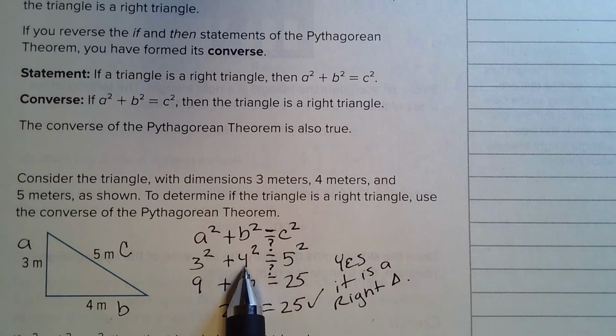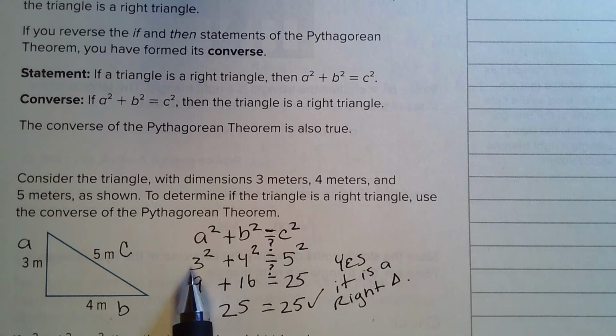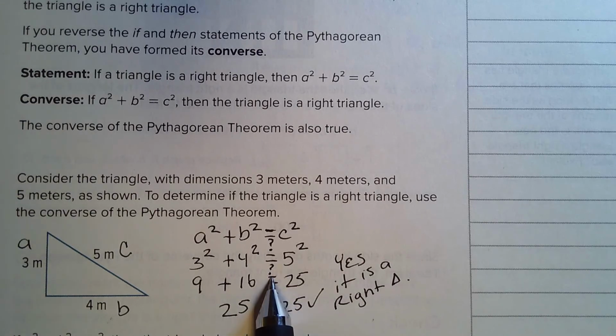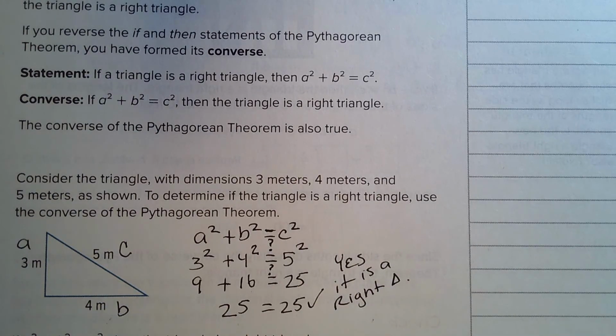Once you do your substitution, then you're going to evaluate your exponents. So 3 squared was 9, 4 squared was 16, and 5 squared is 25. Again, when you rewrite, make sure you include that question mark because we don't quite know if the left side will equal the right yet. Last step here is to add 9 plus 16, and that equals 25, which makes a true statement that 25 does equal 25, which confirms that the converse of the Pythagorean theorem is true and that this is indeed a right triangle. Hopefully this quick recap on using the converse of the Pythagorean theorem was helpful.